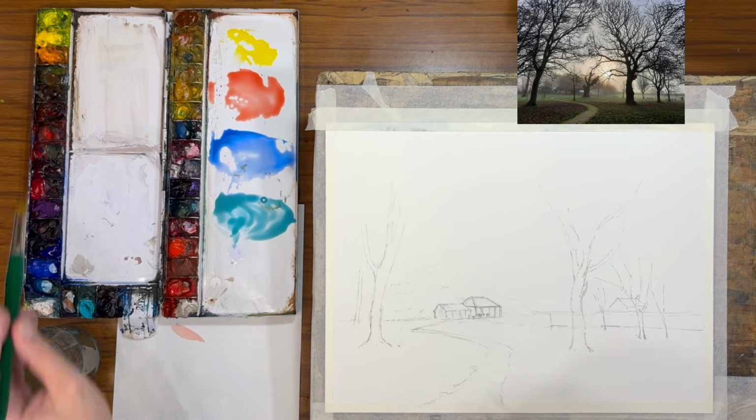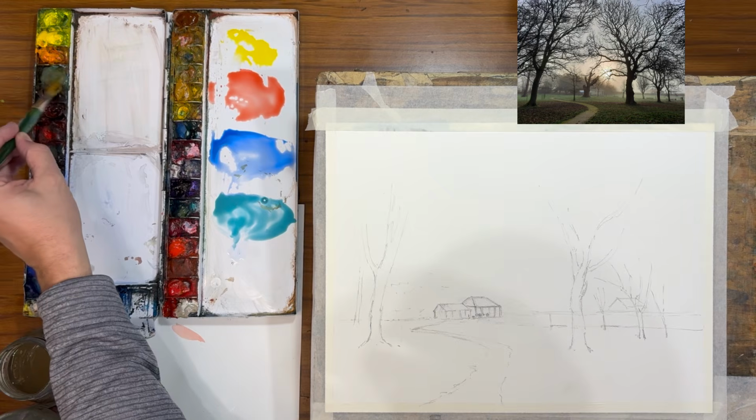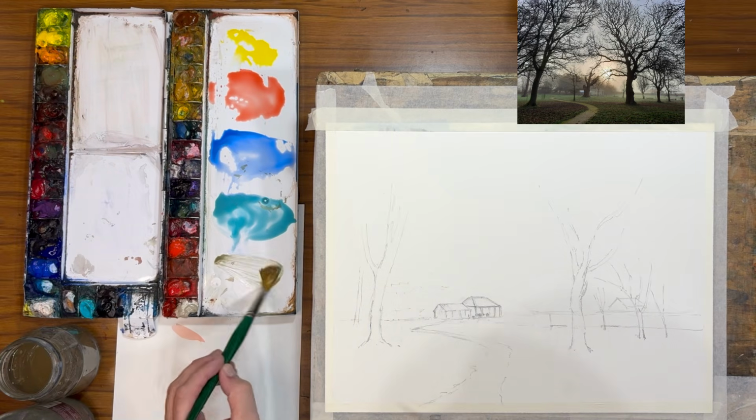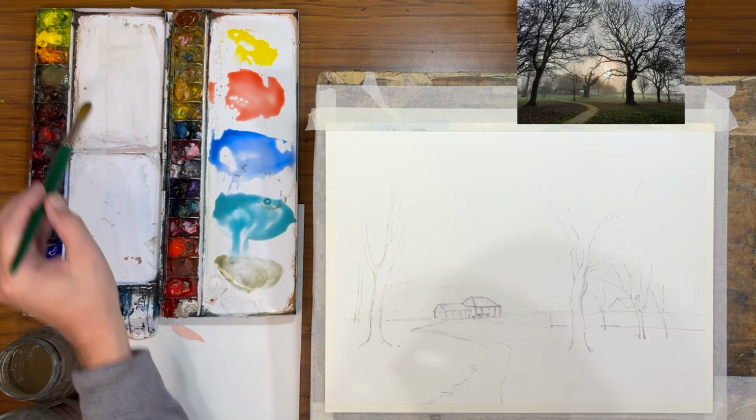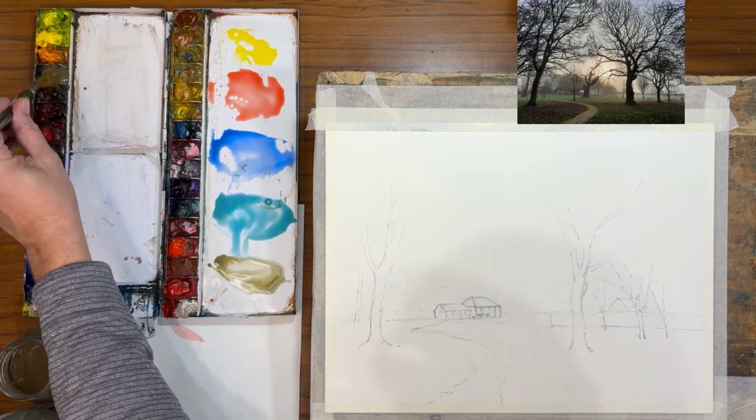And then I'm going to finish off with raw umber, which will be really useful to capture the trees in the distance and that feeling of mood and atmosphere in the distant trees that are in the haze of the sky.